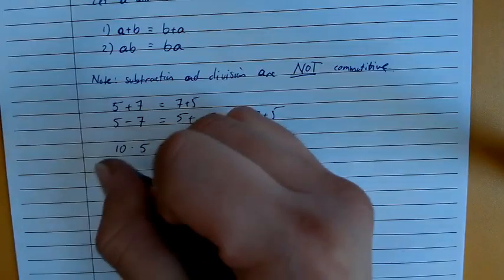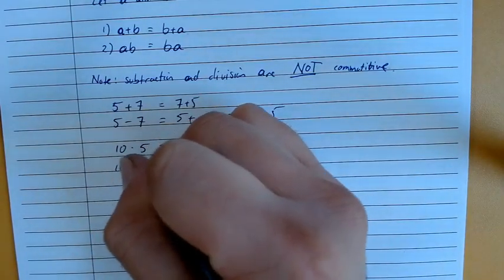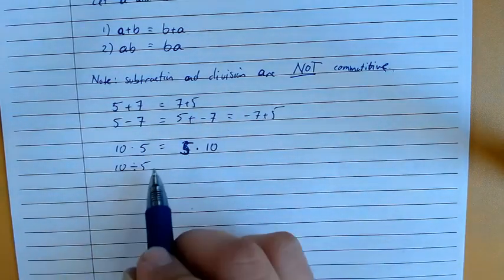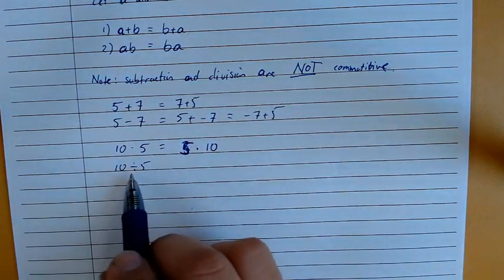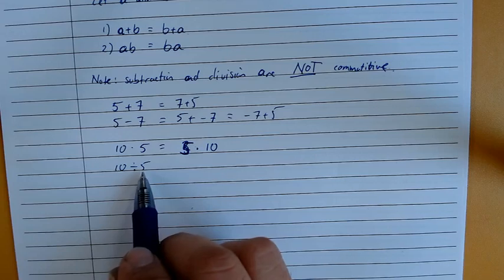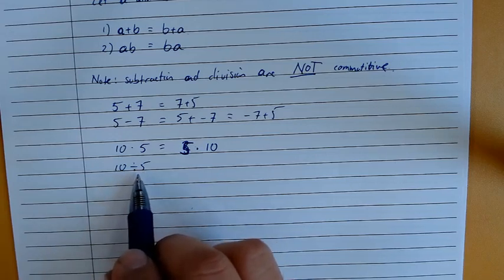But if I write that as division, 10 divided by 5, that is not commutative. I can't switch the order of these. 10 divided by 5 would be 2. But 5 divided by 10 would not be 2. It would be a half.